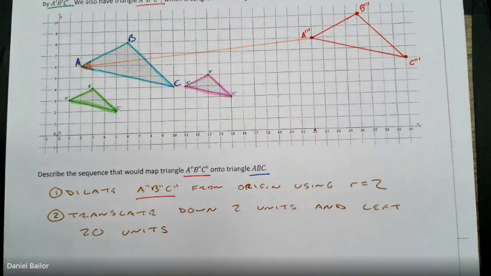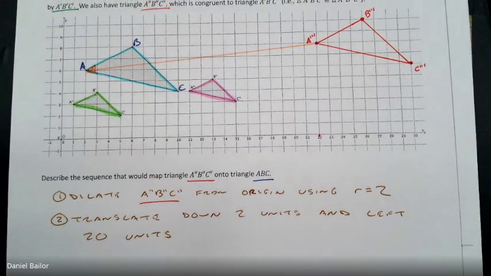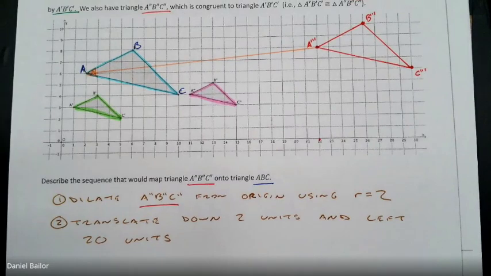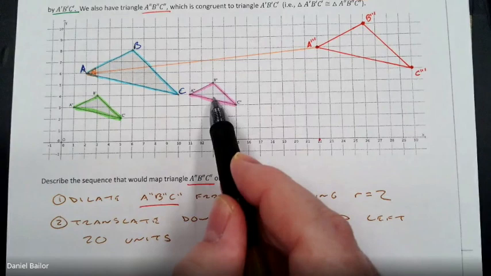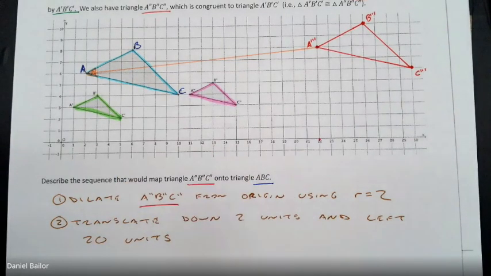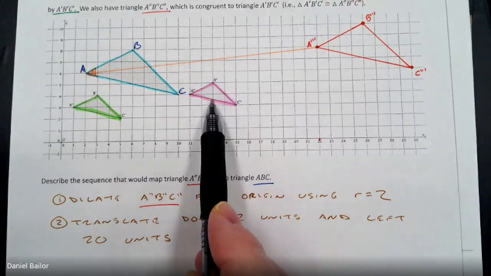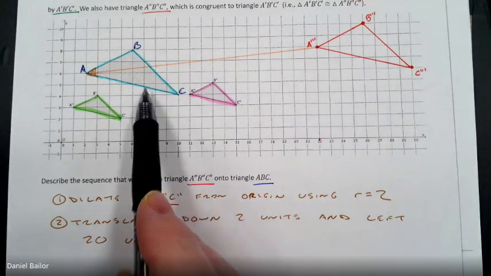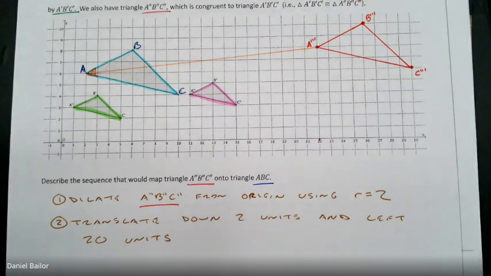So that is example 1. That's what we're doing today. You are proving that they are similar. Because I did this, I know that this triangle is similar to this triangle because I used transformations to make them line up. I used transformations to make this triangle line up with this triangle, so I proved they are similar. That's what we're doing for the lesson today.